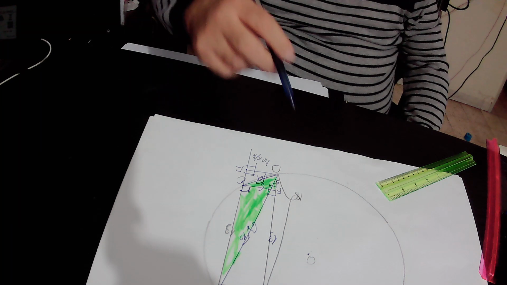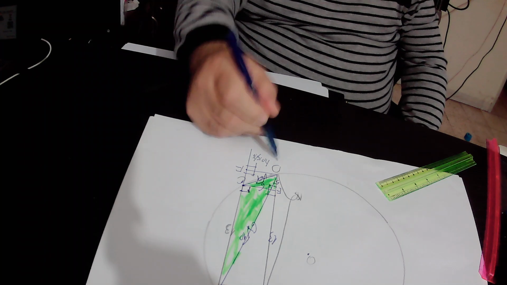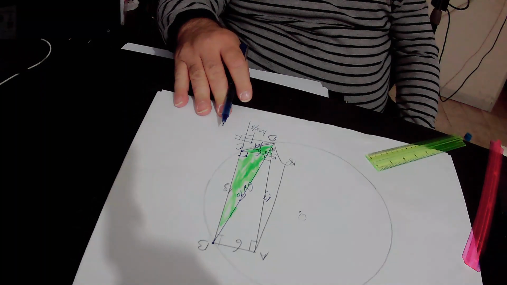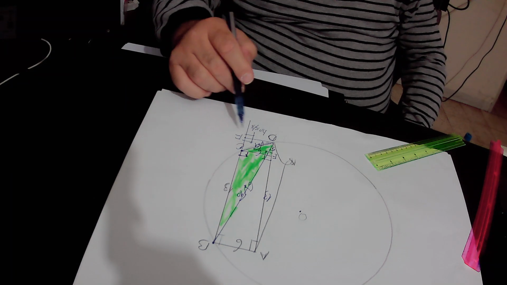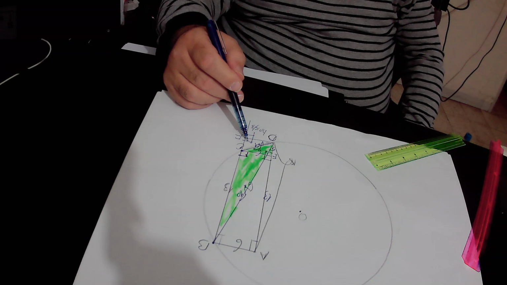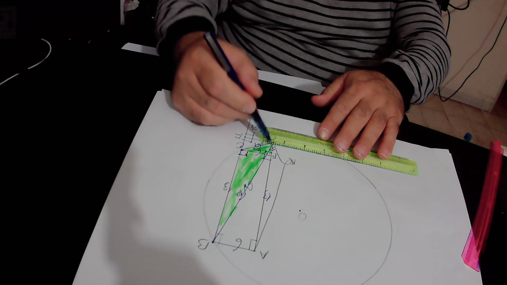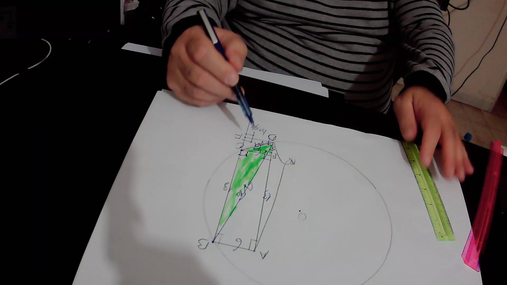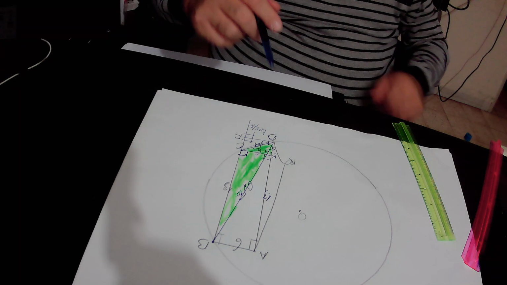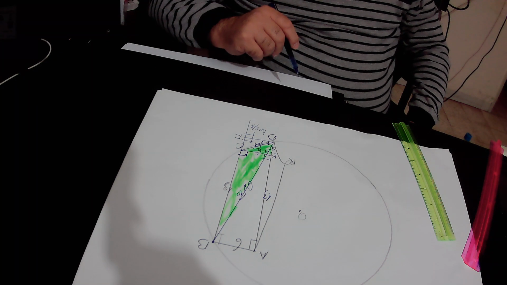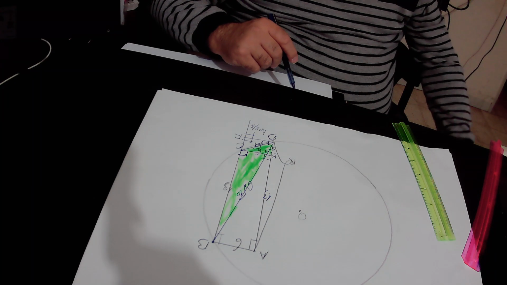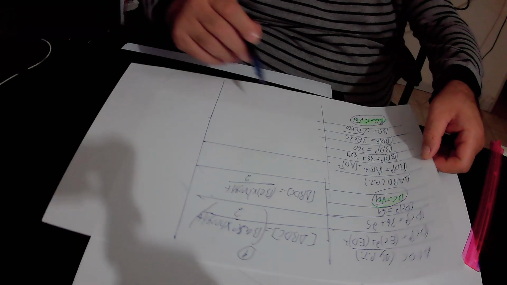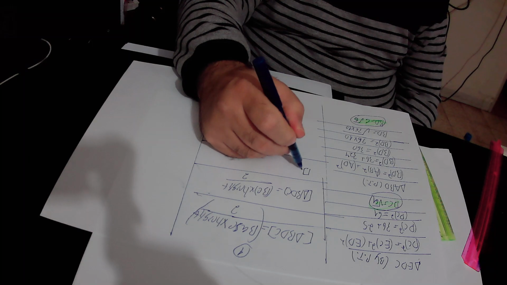So we created a quadrilateral ABDF. Inside quadrilateral ABDF, we have 1, 2, 3 right angles. Therefore, the fourth angle must also equal 90 degrees. Therefore, quadrilateral ABDF, which has 4 right angles, we will call a rectangle. So I write it down: ABDF is a rectangle because it has 4 right angles.